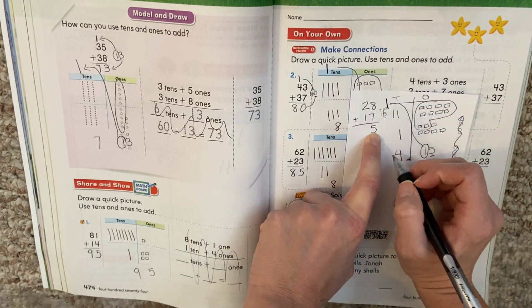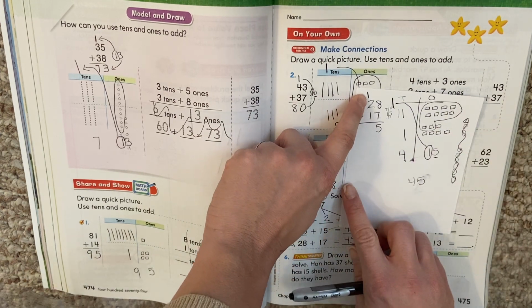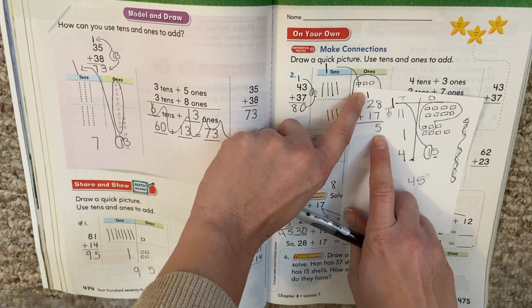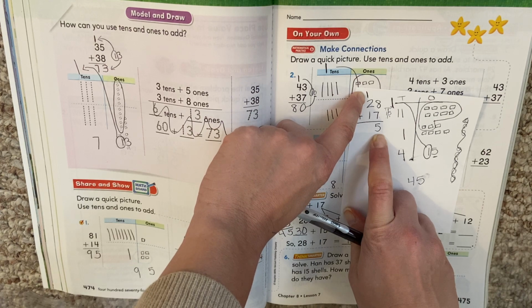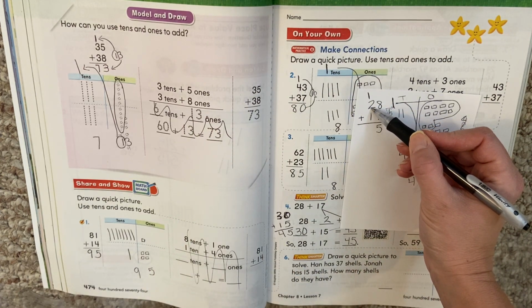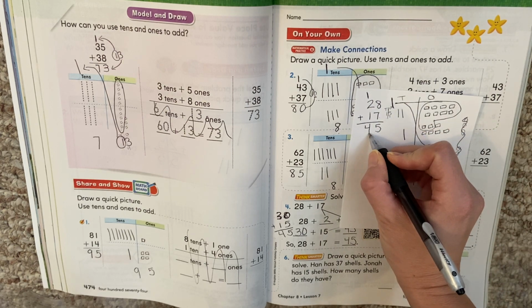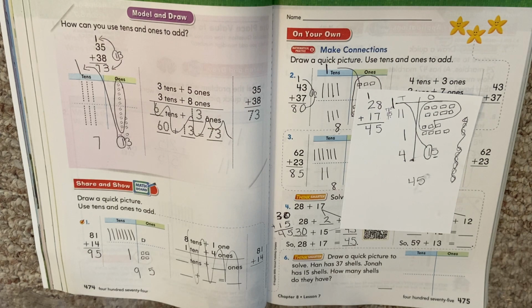I keep my 5 ones and I move my 10 over here. See my number 15? I split it. Now I can add down. I have 1 plus 2 is 3, plus 1 more is 4. Okay, and there's my number 45.